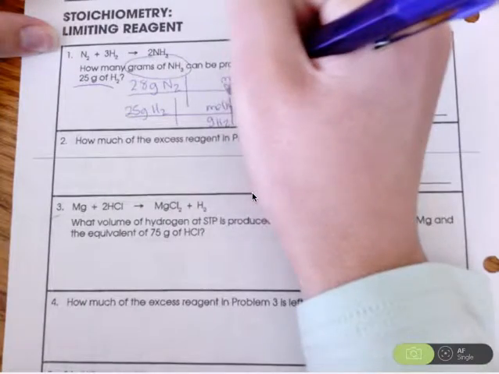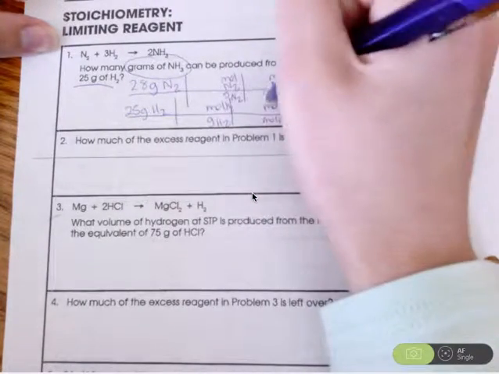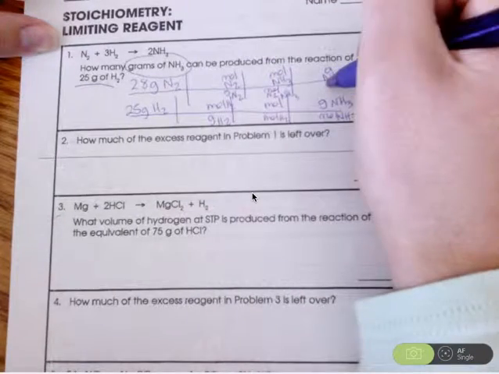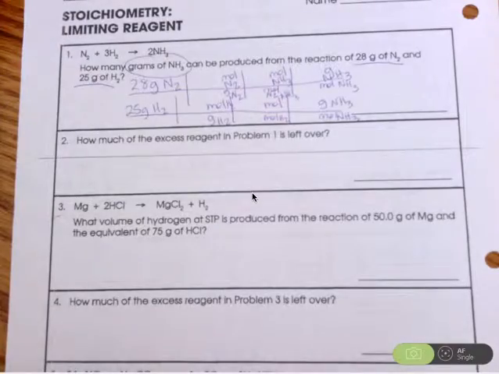The same thing is true up here. This is grams of N2, moles of N2, and then moles of NH3. Now that I have all my units, I'm going to go back and put my numbers in. The units tell me what number goes where.